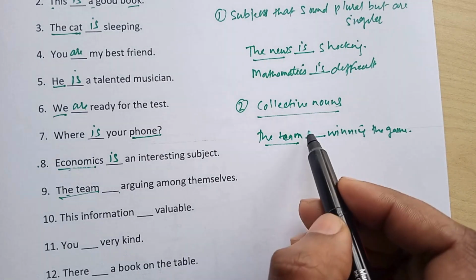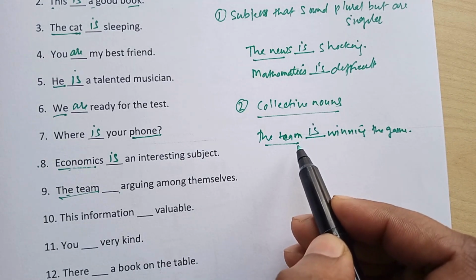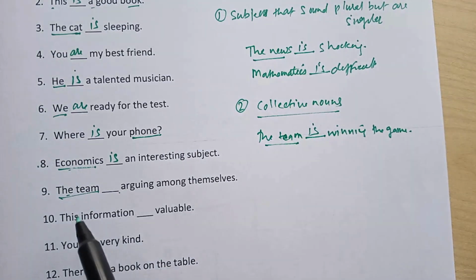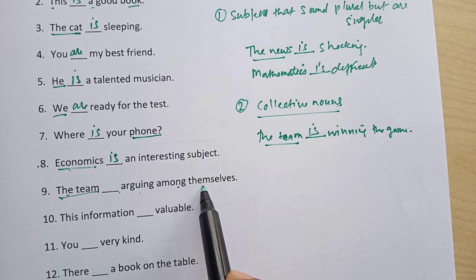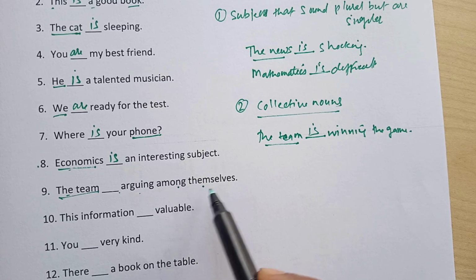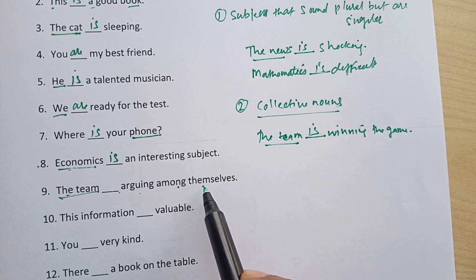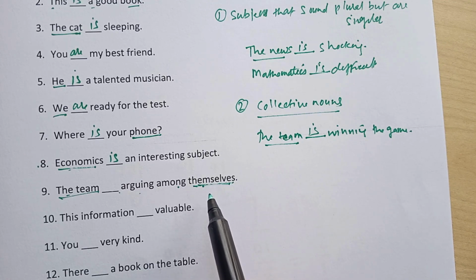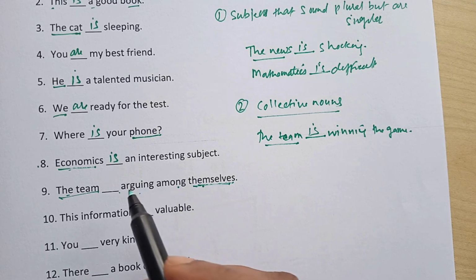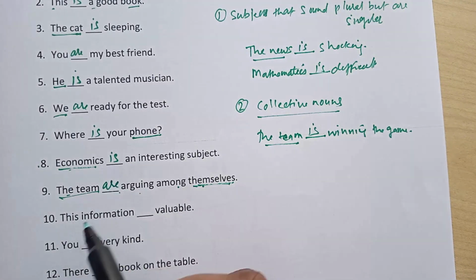So we'll say: the team is winning the game. Now when you say the team blank arguing among themselves, here we are talking about the individuals. So they are arguing among themselves. So here we'll be using "are".